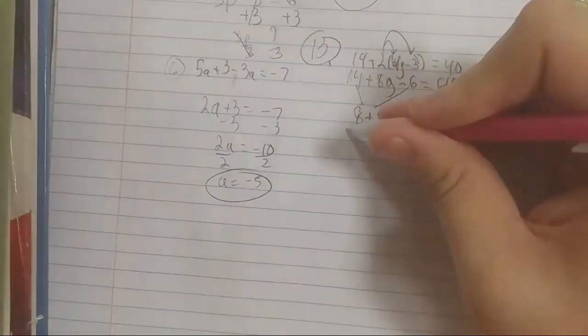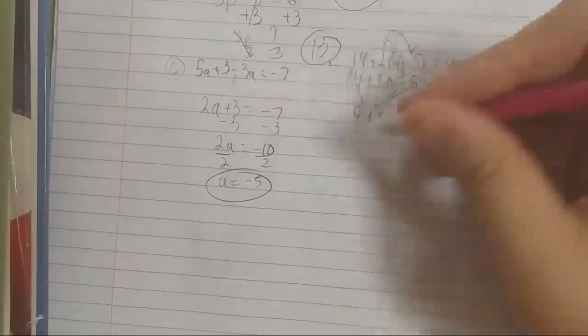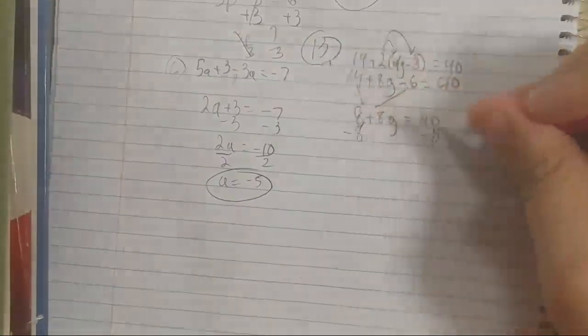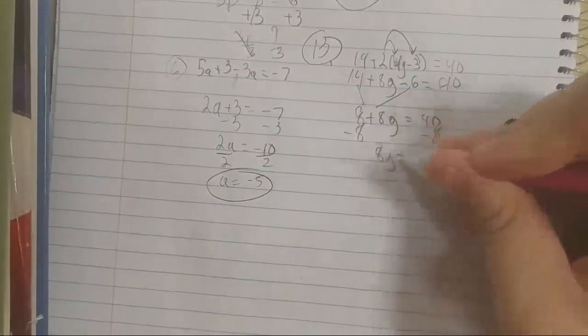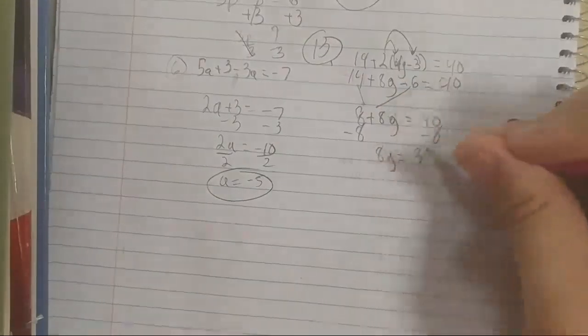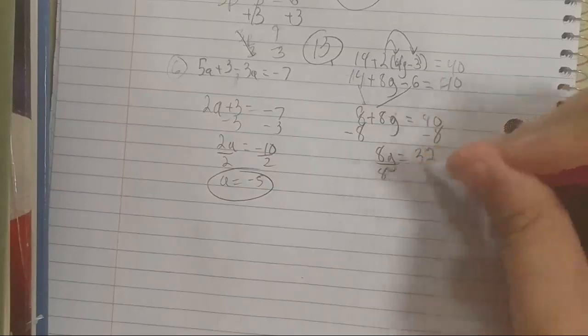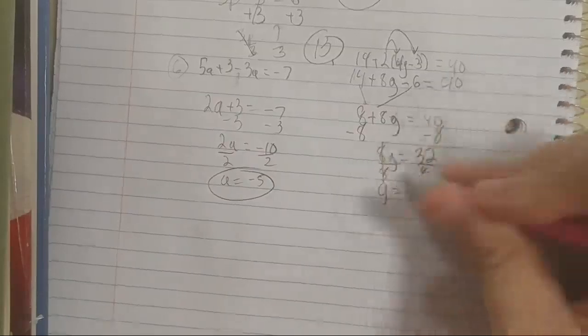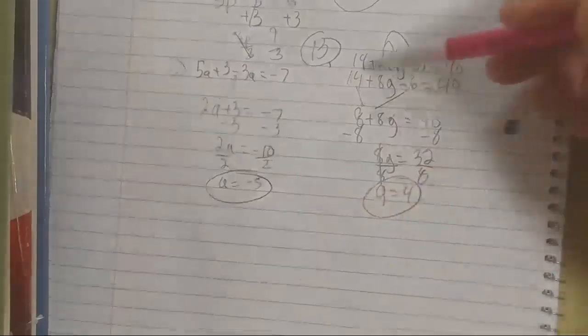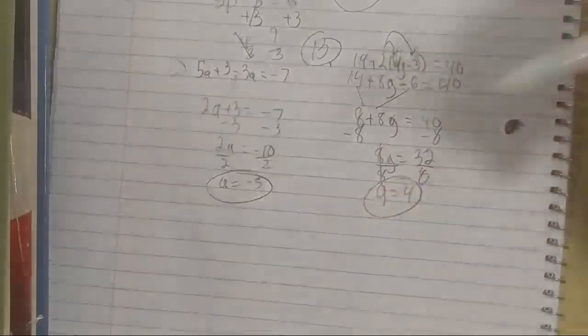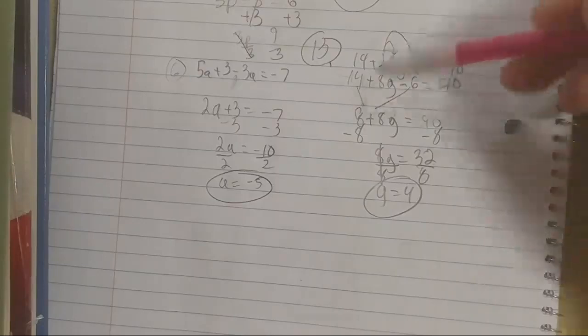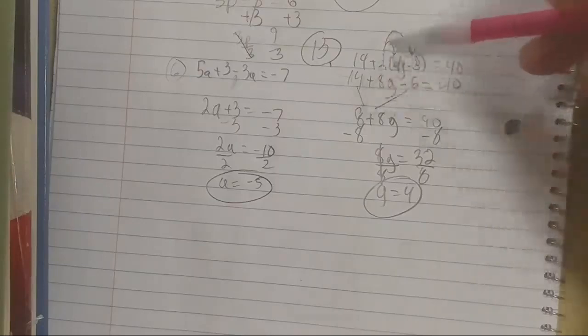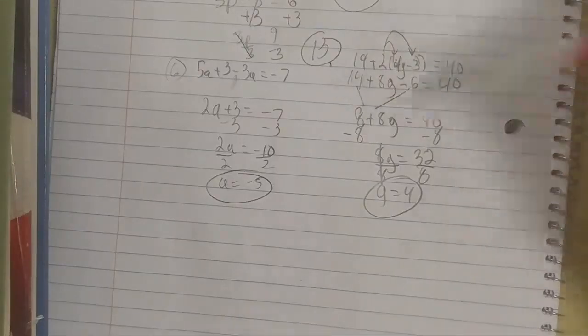Now here's 8, so I'm going to just do a 2-step problem. Minus 8. 8g equals 32. Then I'm going to divide by 8, divided by 8, cross this out, g equals 4. Before, I was doing it by subtracting 14 first. You could technically do it that way, but I'm going to keep consistent to the way I always said, which is distribute first, then solve. So that was number 13.